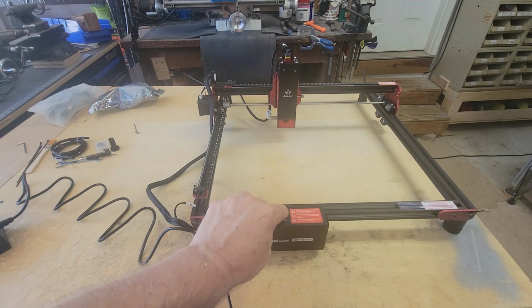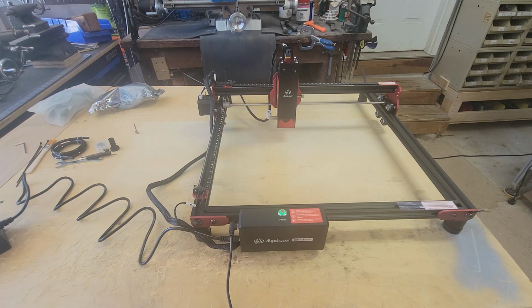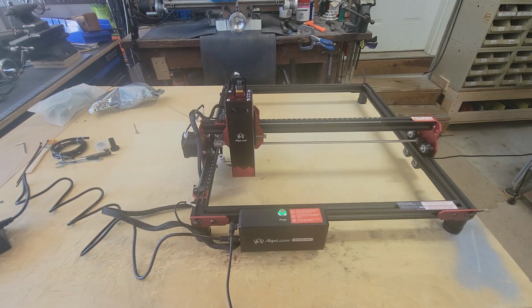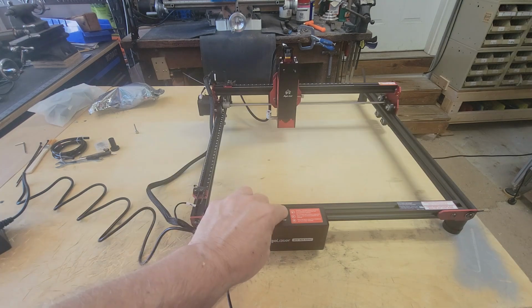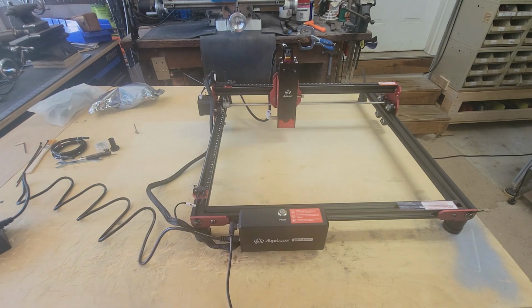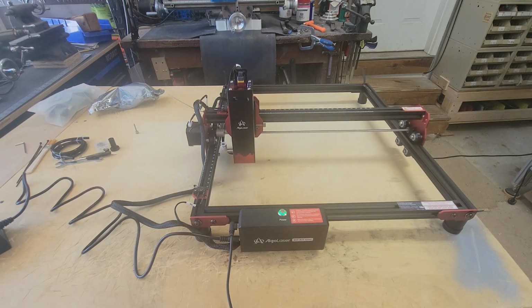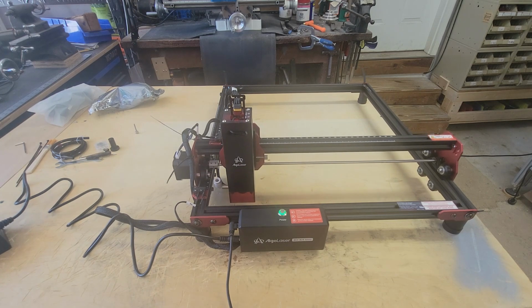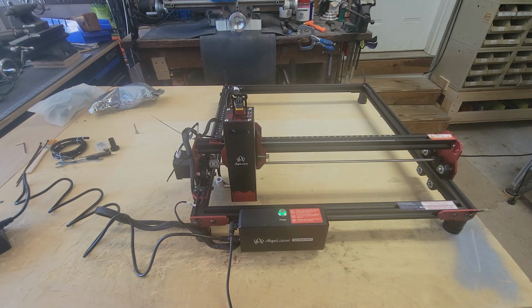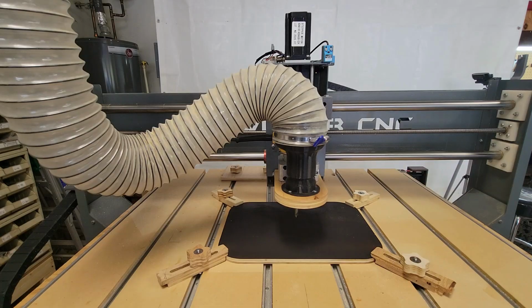The same holds true when setting up a diode or CO2 laser. When adding the machine to your laser control software like Laser Gerbil or Lightburn, you have to tell it where the machine's homing position is. This diode laser homes to the front left, but if I told the software that it homes to the back right, all my text and images would be upside down and backwards.